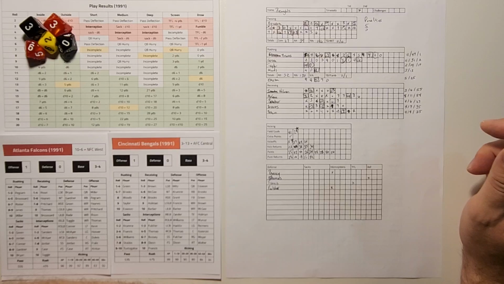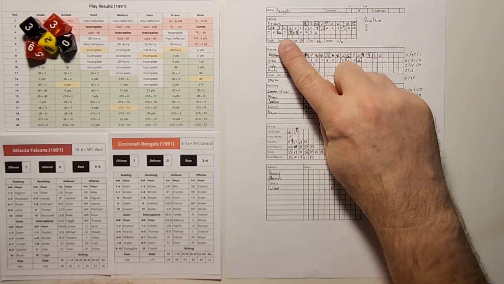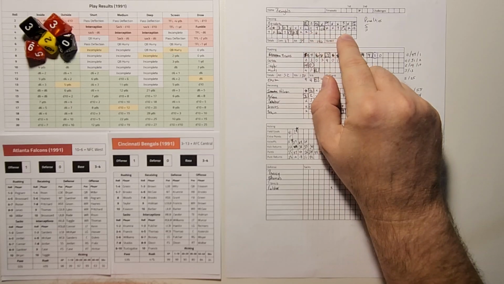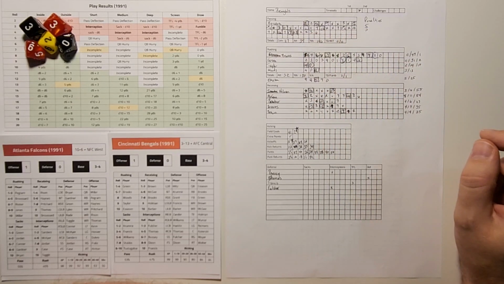For the Bengals, it is Boomer Esiason going 27 of 39 for 196 yards. No TDs, no interceptions. He did get sacked a fair number of times. 1, 2, 3, 4. So 4 sacks on the day for the pretty statuesque Boomer Esiason.